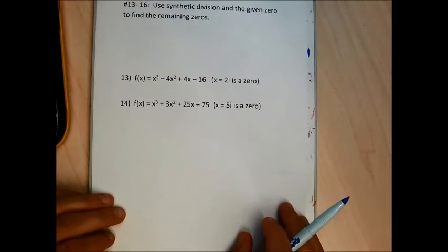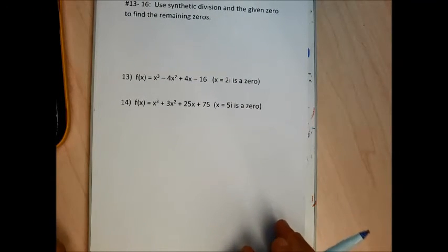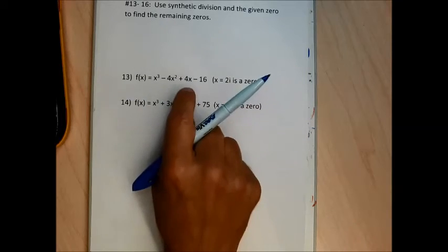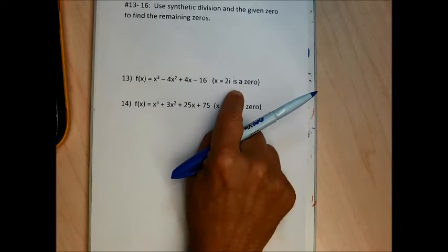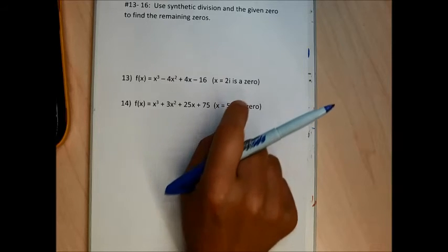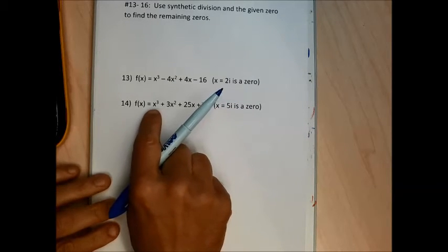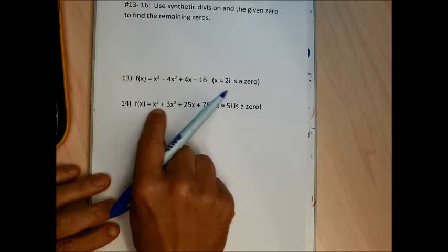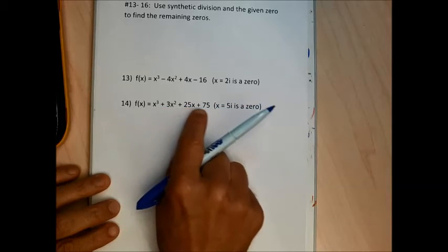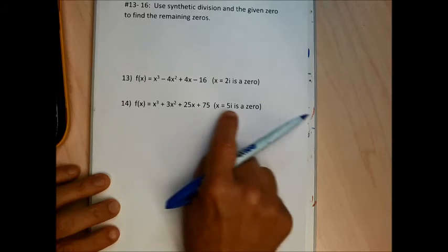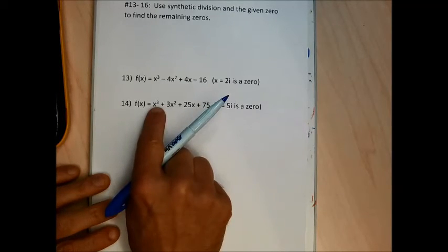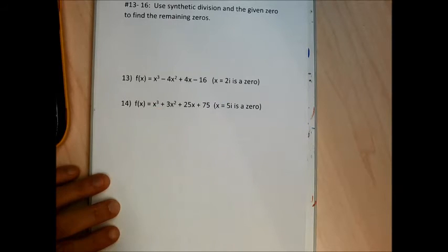The rest of the section is a little bit icky. It gives me a polynomial and it gives me a 0 with an i, and we're asked to find the remaining zeros. So if I look at problem 14, it gives me the function f of x equals x cubed plus 3x squared plus 25x plus 75, and it says x equals 5i is a 0. Because this is a third degree polynomial, I know it has 3 zeros.